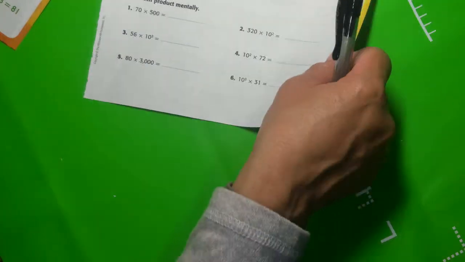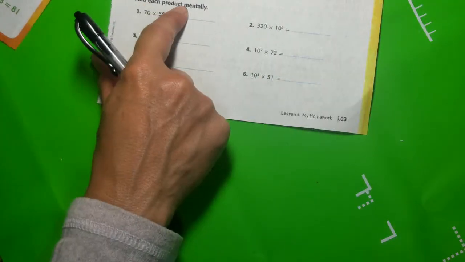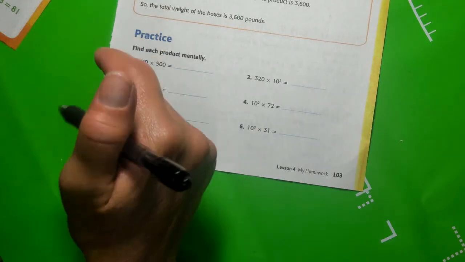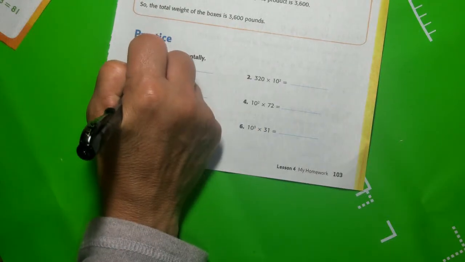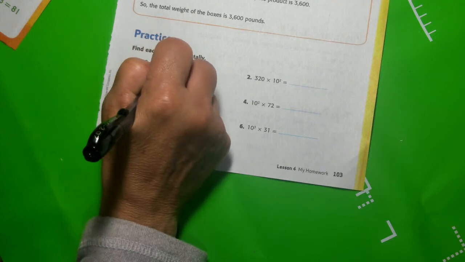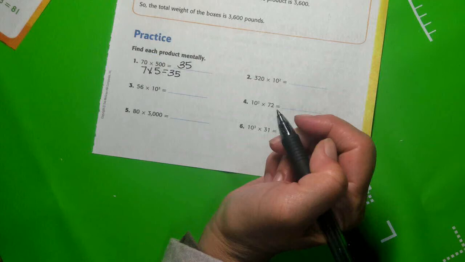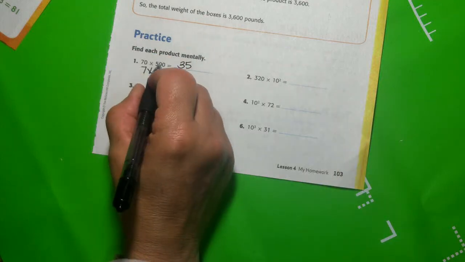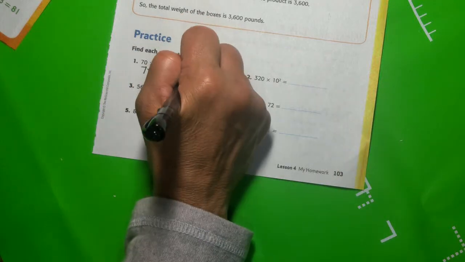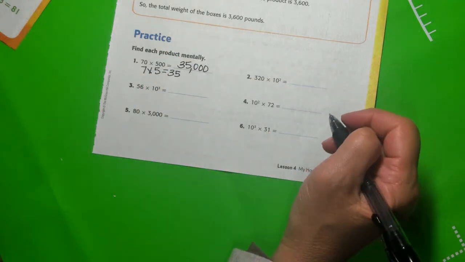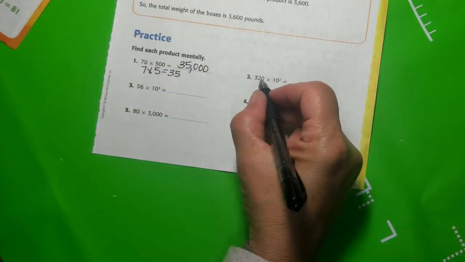All right, next problem. Find each product mentally. So 7,000 times 500. If you know 7 times 5 equals 35, then I know 35. I'm going to count the zeros. 1, 2, 3. I'm going to put my comma. All right, here we go.